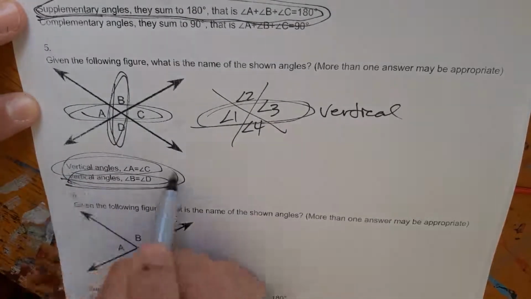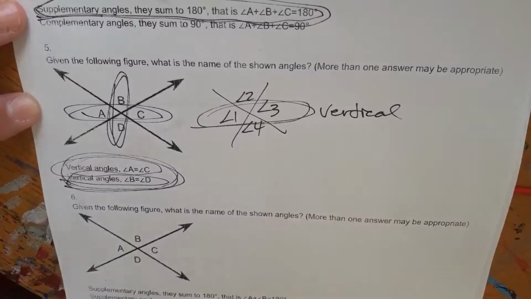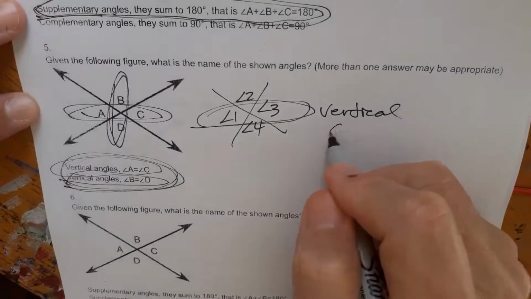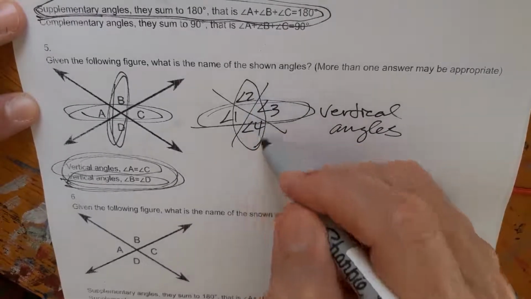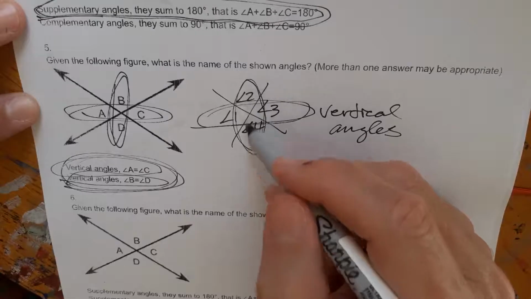So I hope you know by now, even in this geometry semester, that vertical angles does not mean up and down from each other. So while these are vertical from each other, up and down, that's not what we're looking at.